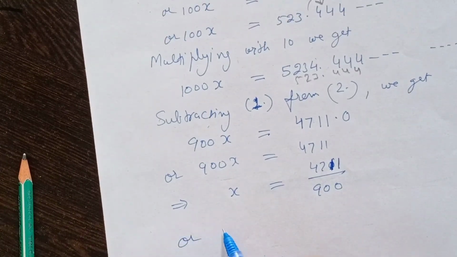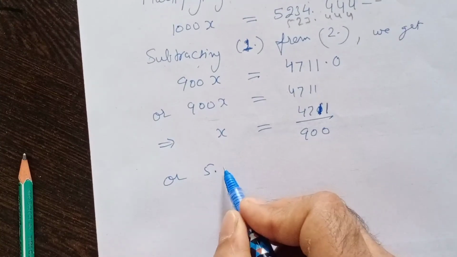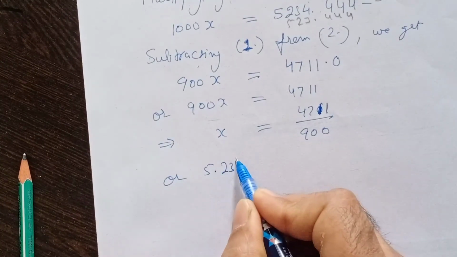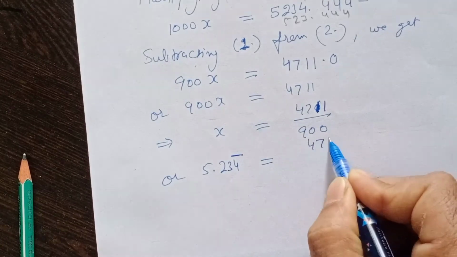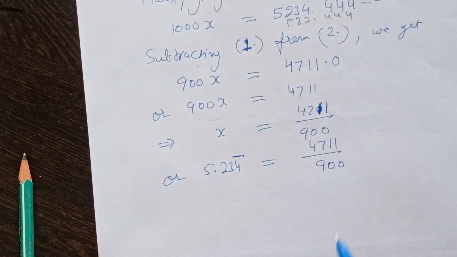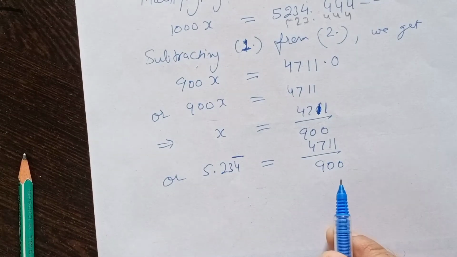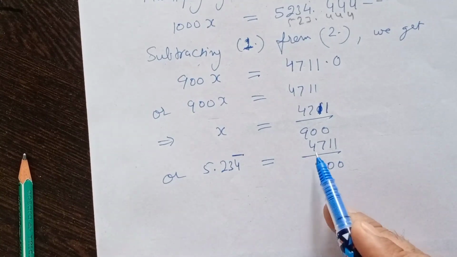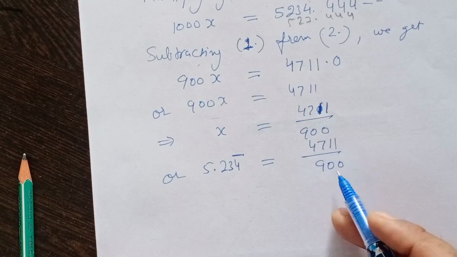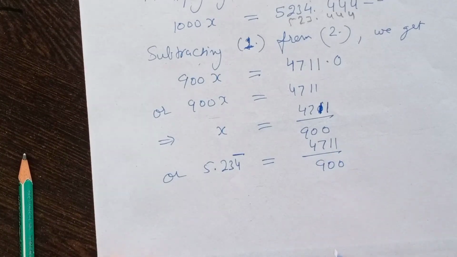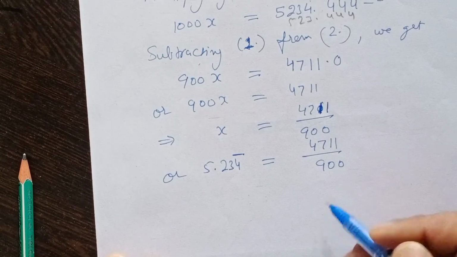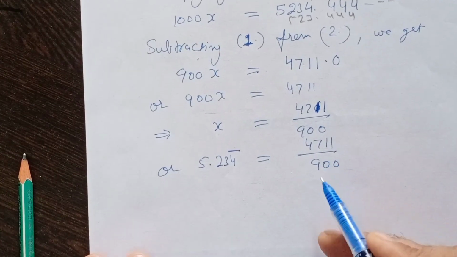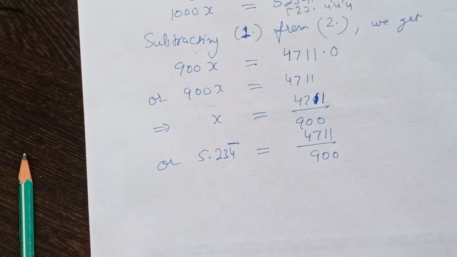Now let us write the original number: x equals 4711 over 900, and see if any cutting is possible. Can we reduce this? I think there is no possibility of reduction, so this will be the final form. If cutting is possible, you have to do the cutting, but here again cutting is not possible, so this is the final form. Right, students? Now you should practice at least 10 problems, 5 of that type and 5 of this type. Thank you.